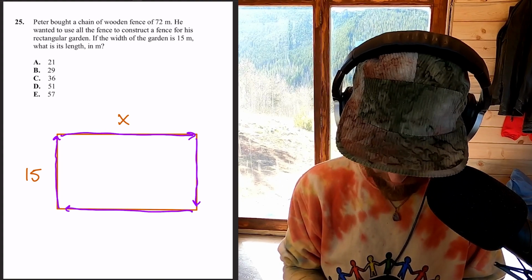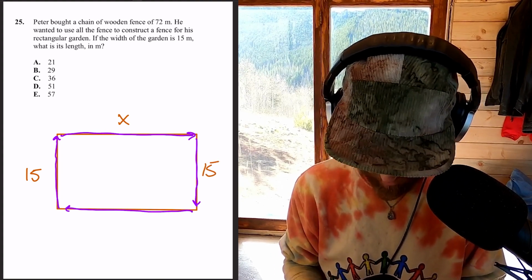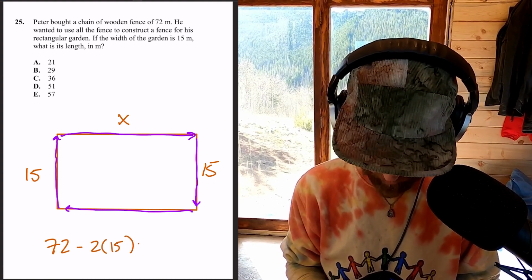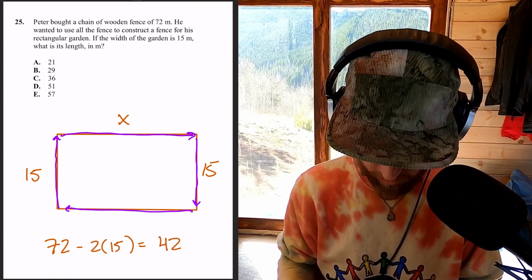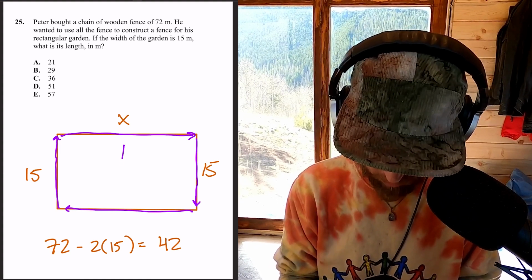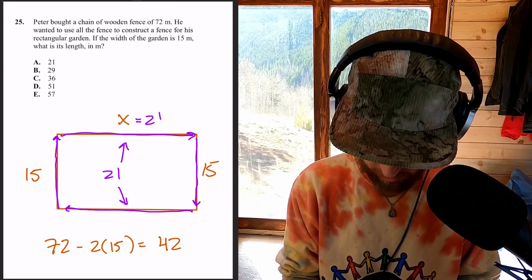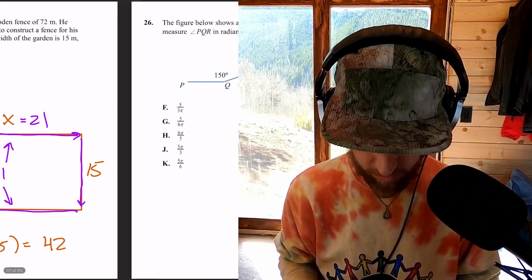And we know that the left and right side are each 15. So that takes away 30. So we had 72 to start with. And we're subtracting 15 twice. So that leaves us with 42. 42 to share between both sides. So 42 split in half is 21. So x equals 21. Lovely.